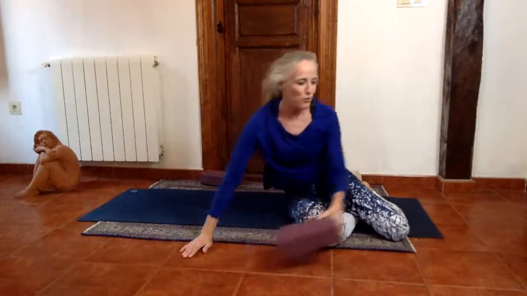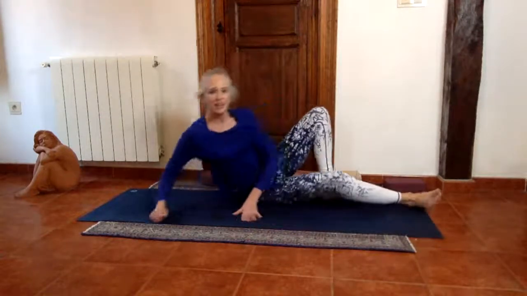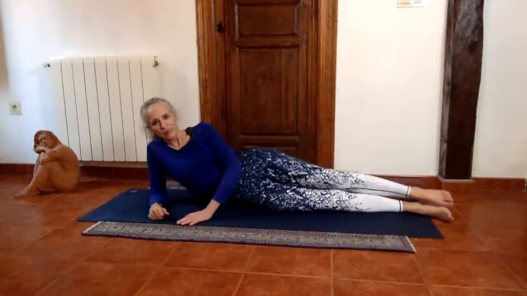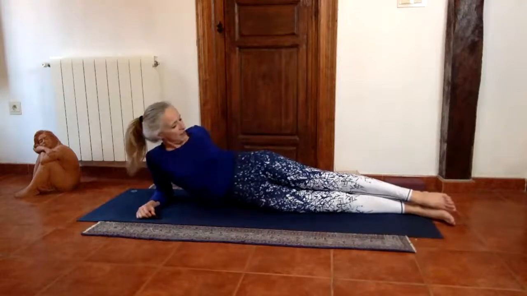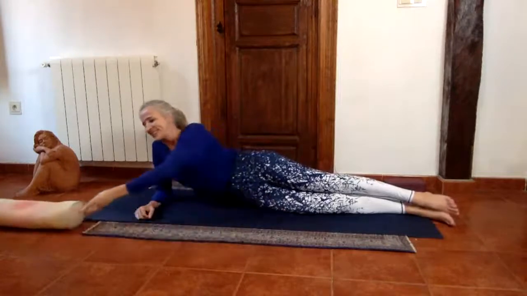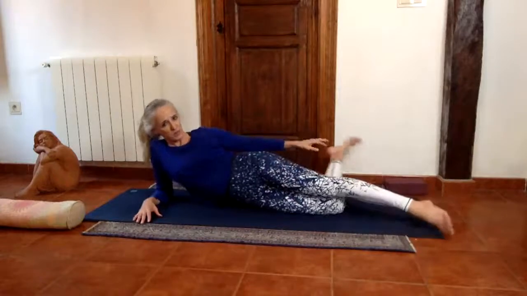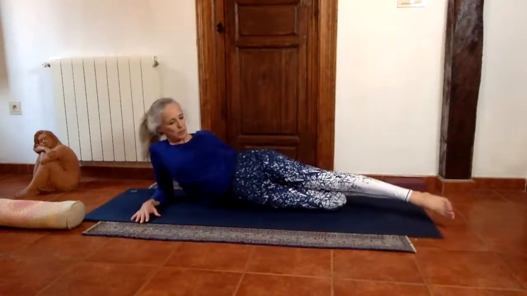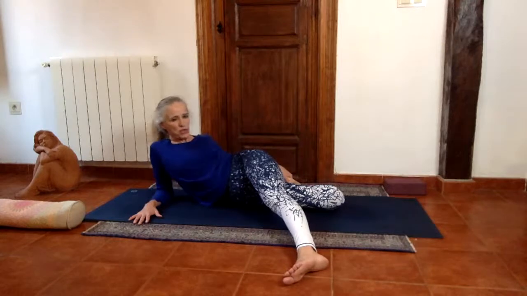And the last variation is really one of my favorites, and it's called cat pulling its tail. So come lying on your side and start off just by leaning on your elbow. And now I need to take the bolster away. So leaning on your side, and then the bottom leg is bent, and I hold onto the bottom leg and I stretch out the top leg. And so from here, you can simply stay in this position.